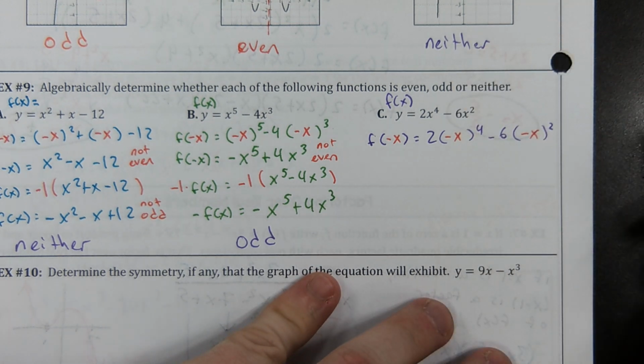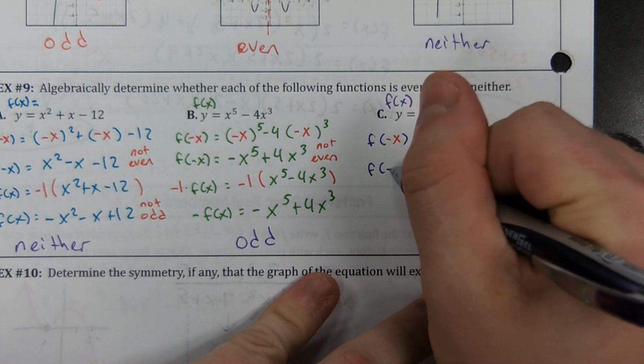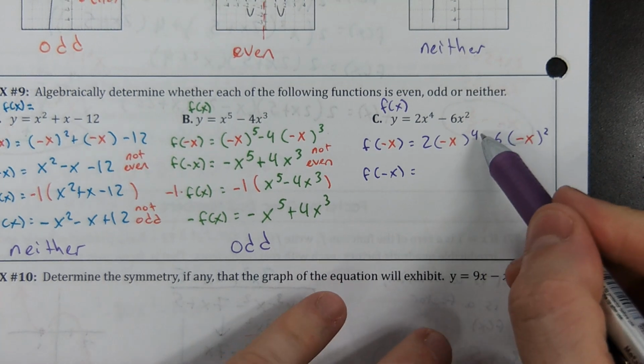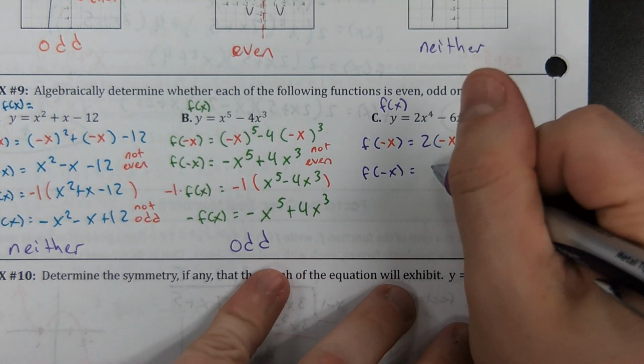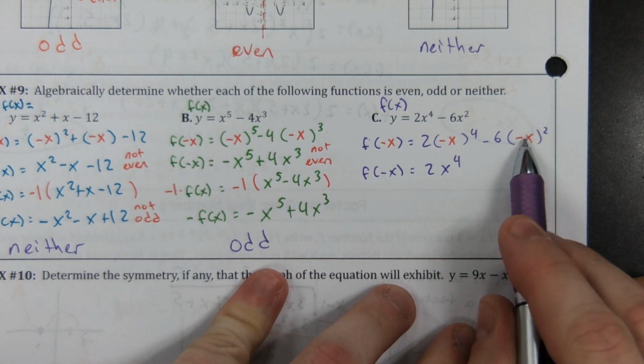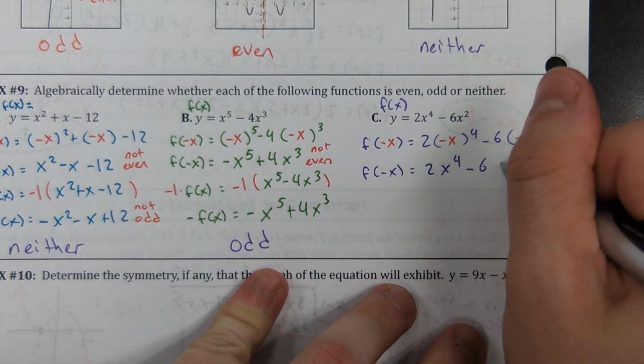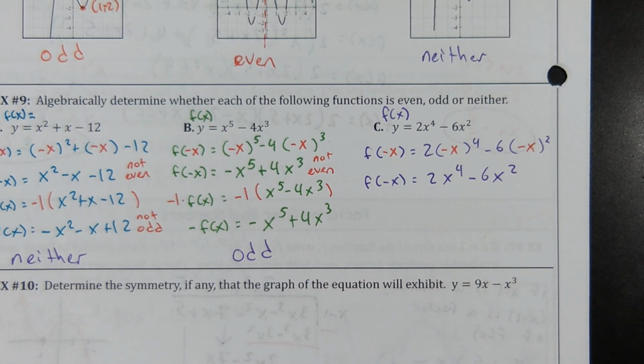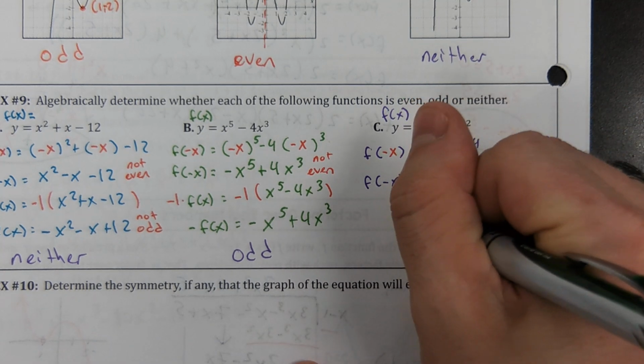And simplify that according to the order of operations. But an even number of negatives will always give you back a positive. And this even number of negatives, also a positive times negative 6. Oh my gosh, it looks like I did absolutely nothing. Because it looks like I did absolutely nothing, I know this is even.